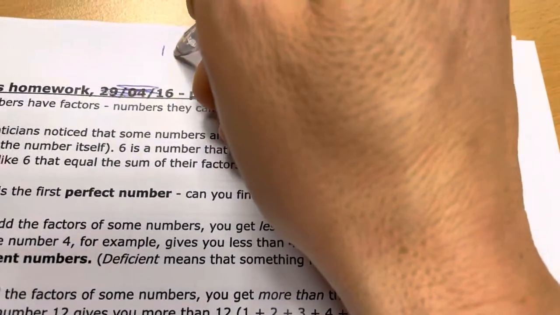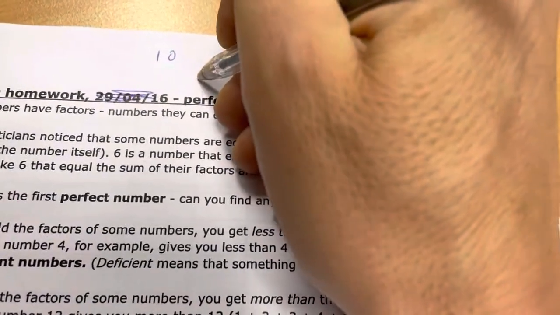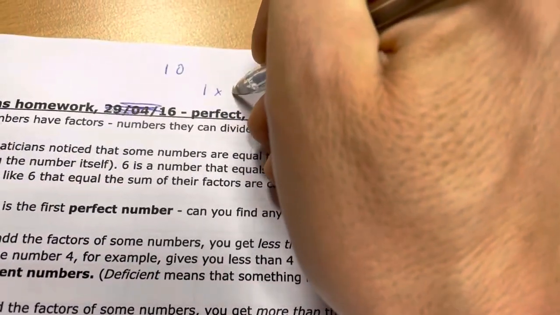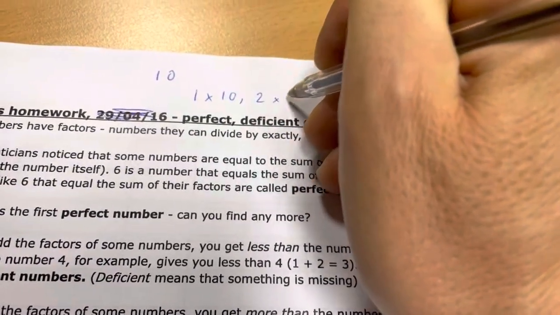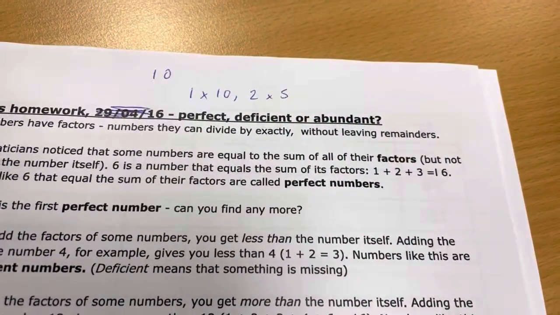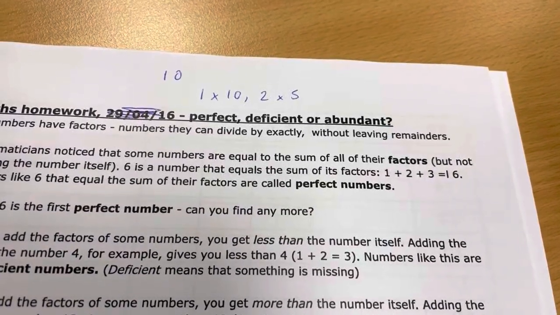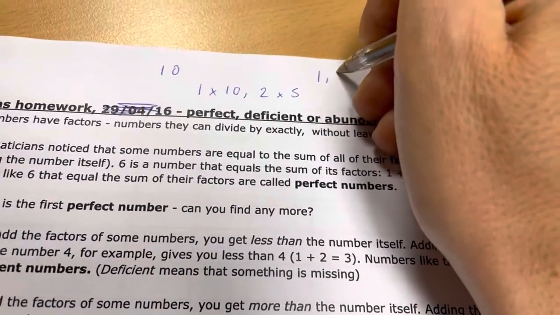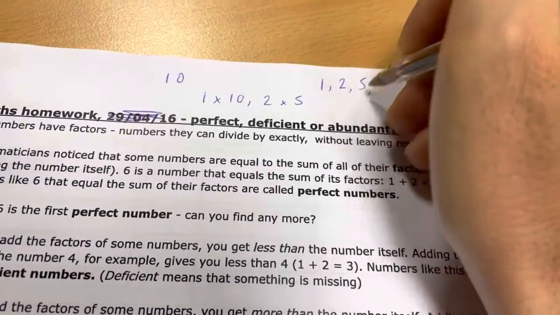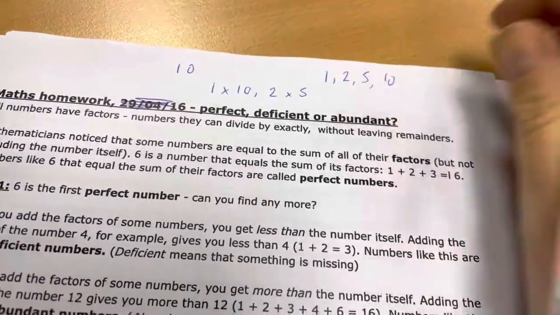And let's take a number like, say, 10. 10, of course, turns up in 1 times 10, and what else is there? There's 2 times 5, and I think that's about it, isn't it? Yeah, I can't think of any others. So the factors of 10 we can say are 1, 2, 5, and 10.